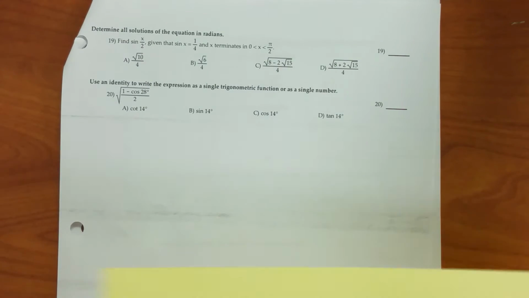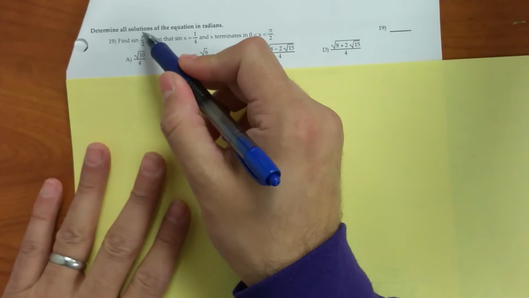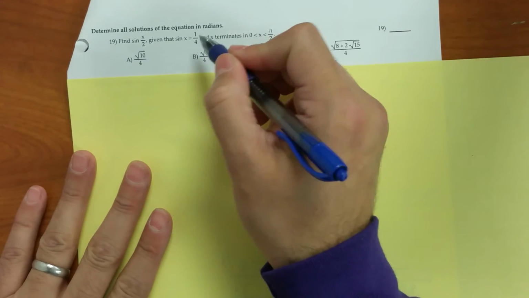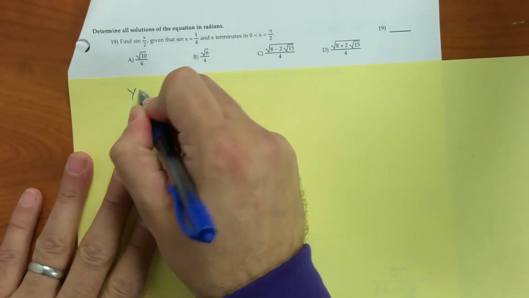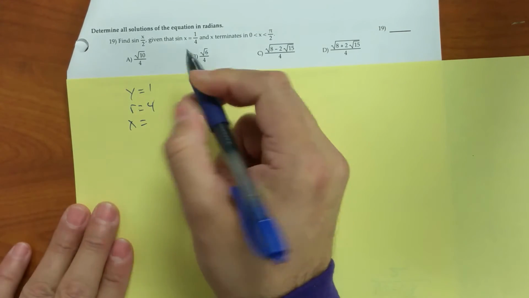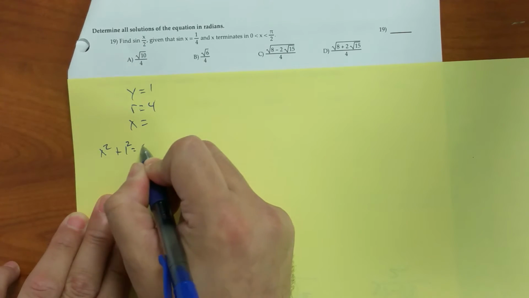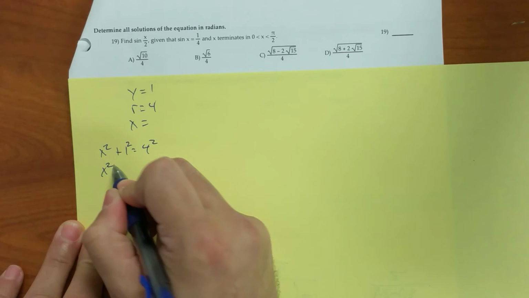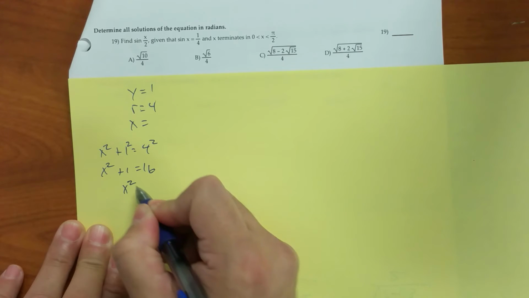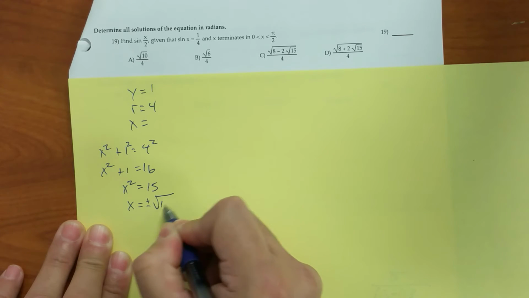All right, now for question 19. So it says find sine. This is a half angle, and this is given a single angle. So if that's sine, I know y value is 1, r value is 4, and x value is from the Pythagorean theorem. So I'm going to have x squared plus 1 squared equals 4 squared. So x squared plus 1 equals 16. Subtract 1, x squared is equal to 15. X equals plus or minus square root of 15.